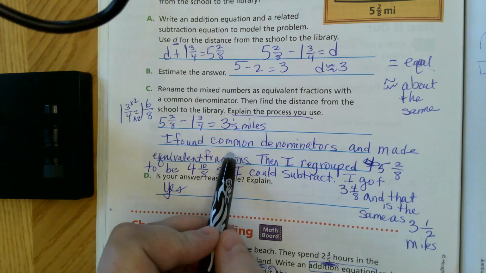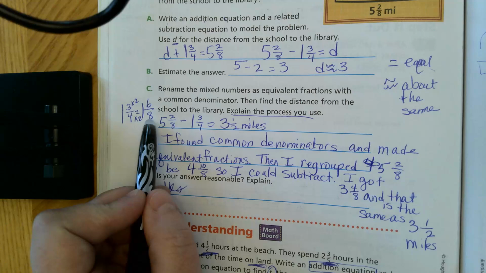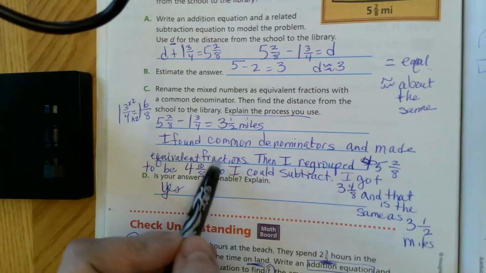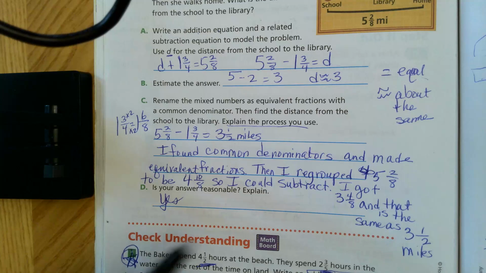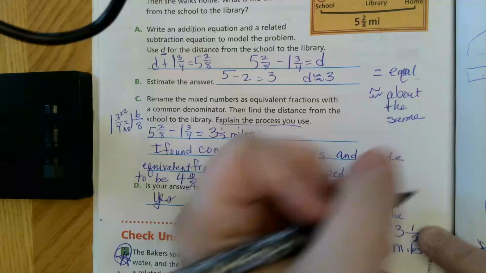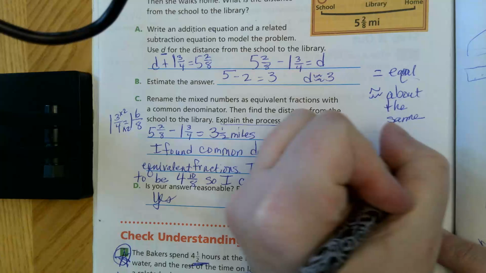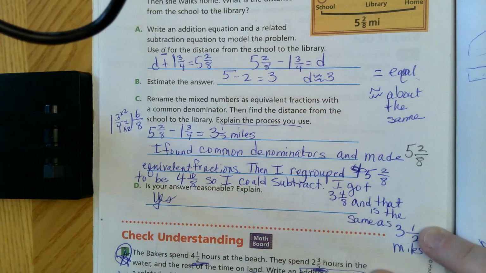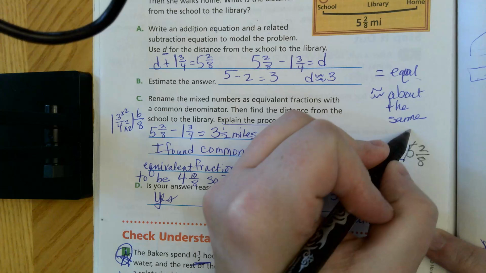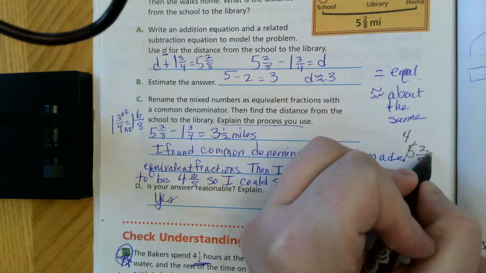We made equivalent fractions using multiplication, and then we ended up having to regroup. I showed all this regrouping on a different piece of paper, but 5 and 2/8, we regrouped that. We took 1 away, making 4, and we brought over 8/8.